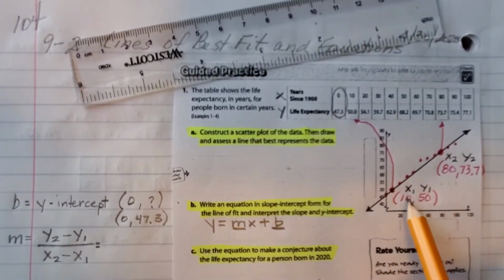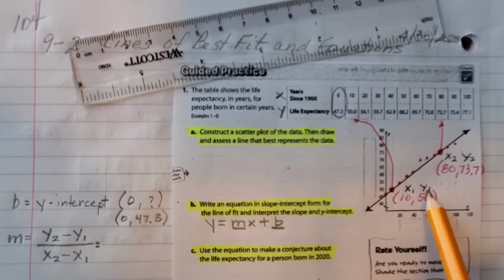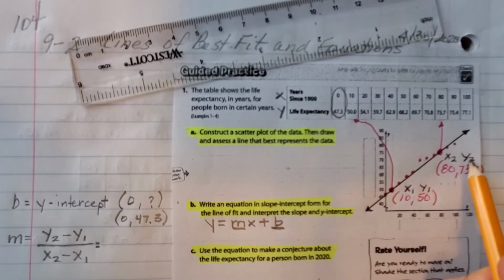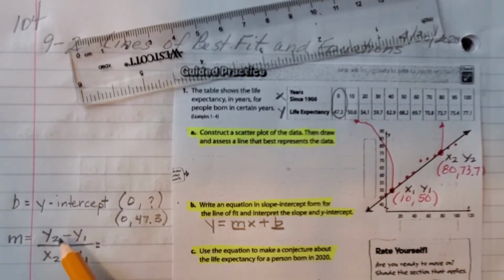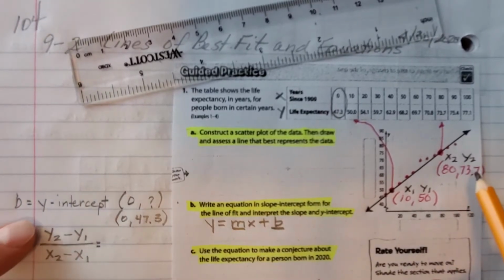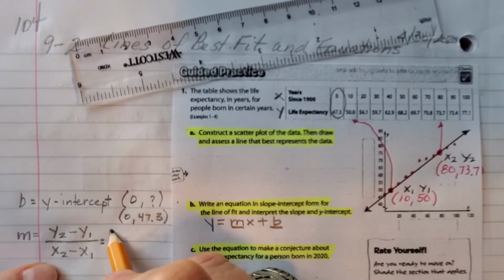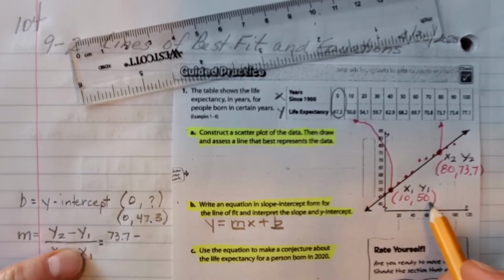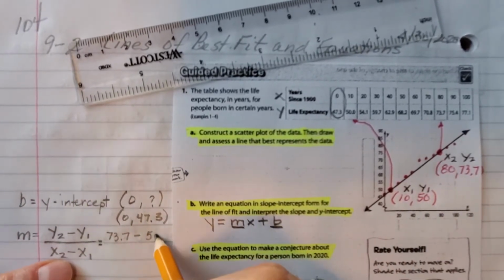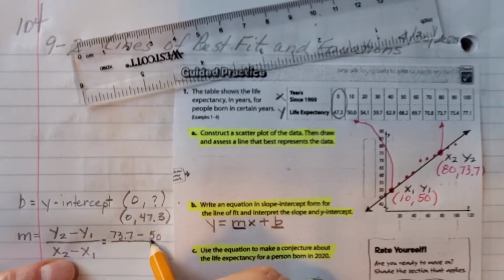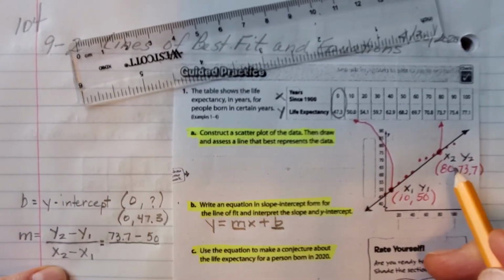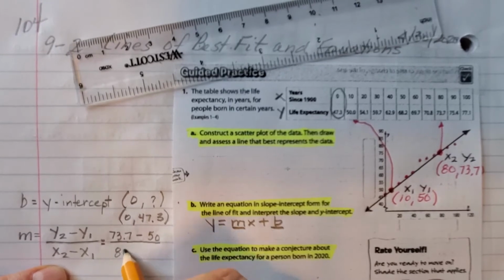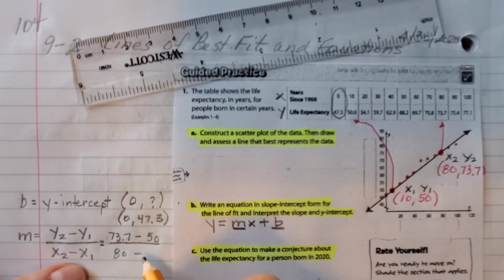So remember, we label our points x1, y1, x2, y2, and we find the slope by y2 minus y1 divided by x2 minus x1. So y2 is 73.7. So we're going to write 73.7 minus y1, which is 50, divided by x2, which is 80, minus x1, which is 10.